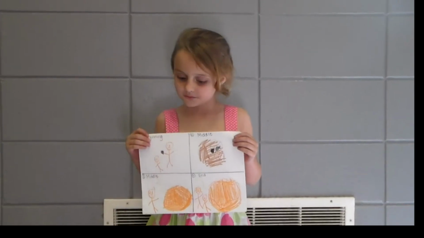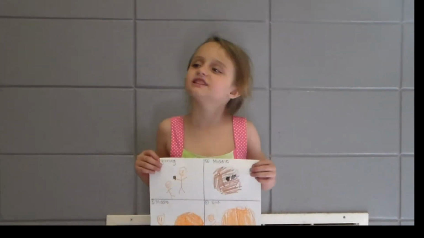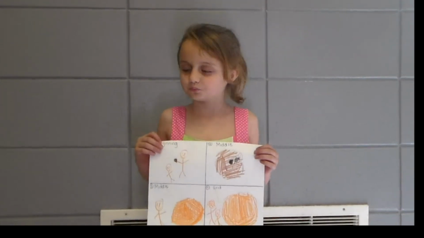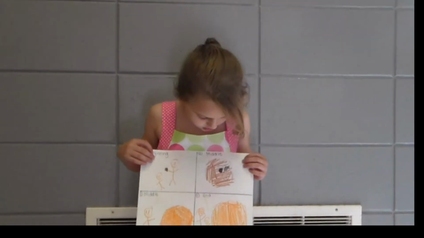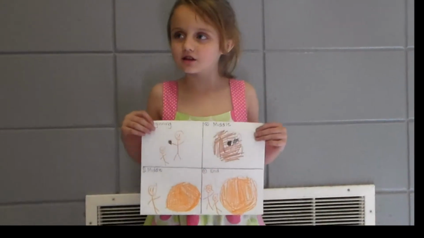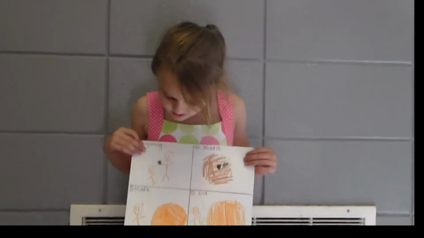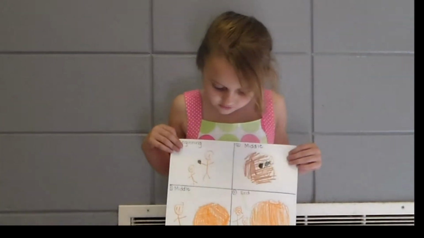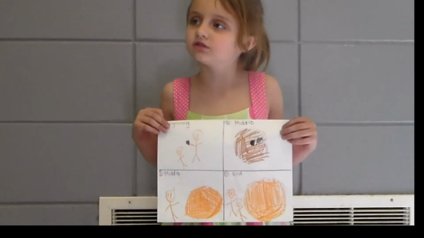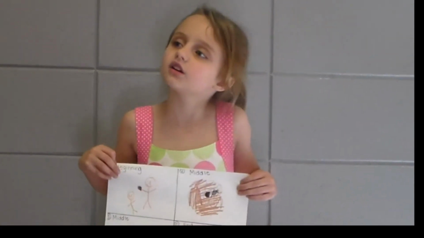What happened in the beginning of the story? Grandma gave him a seed. What about in the middle? He planted the seed. What else happened in the middle? It grew into a little pumpkin. And then at the end? It grew bigger. Okay, good job. Thank you.